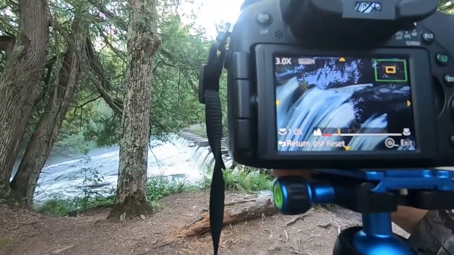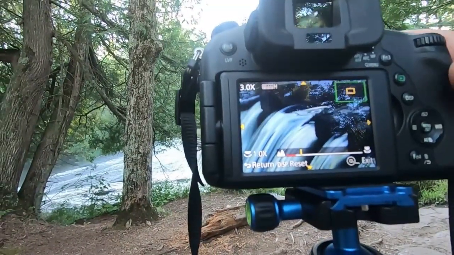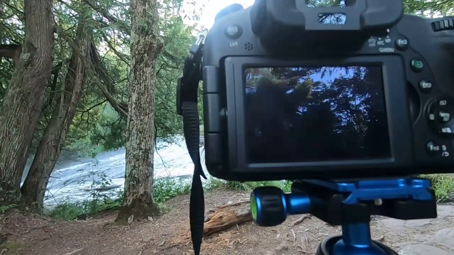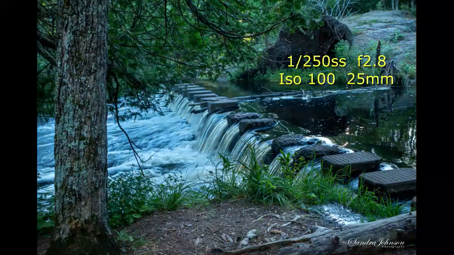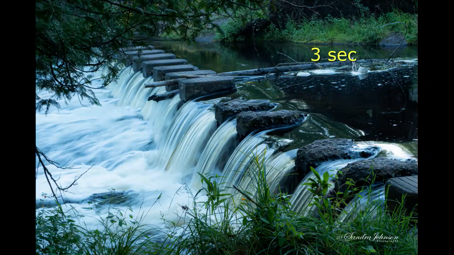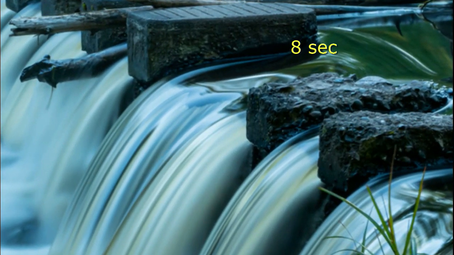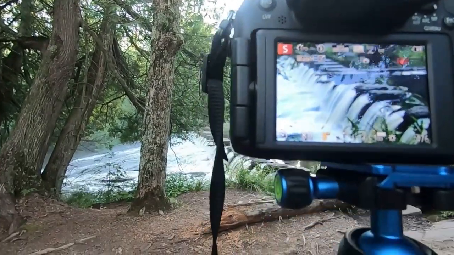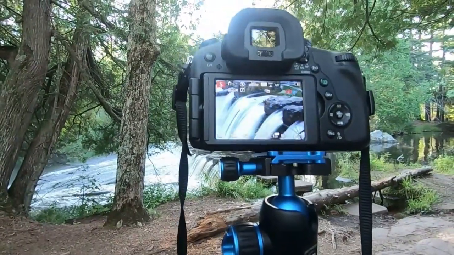Alright, let's give this a try. This is kind of exciting. I've never done this before. So I've got the camera set at ISO 100, f2.8, and a 25mm lens. The first shot is 250th of a second, then 3 seconds, and then 8 seconds. You can see how the water is a lot softer here. I really like that. That's nice.